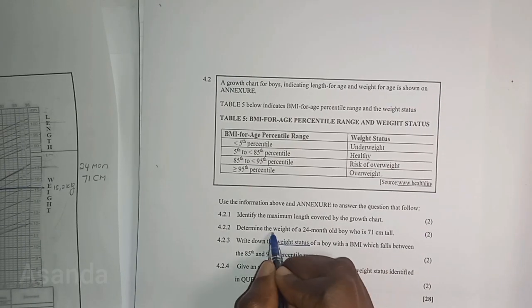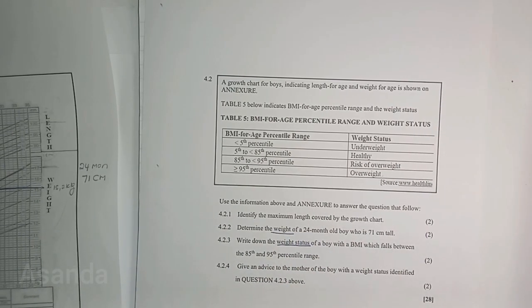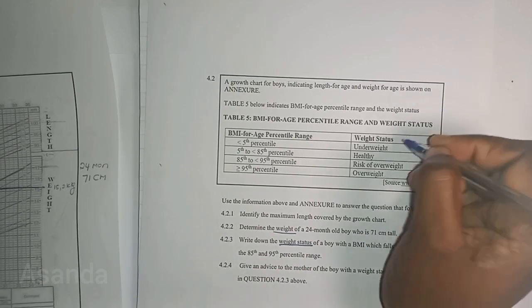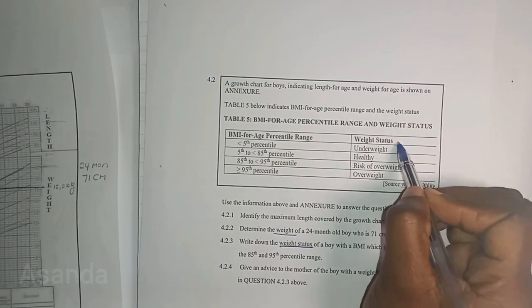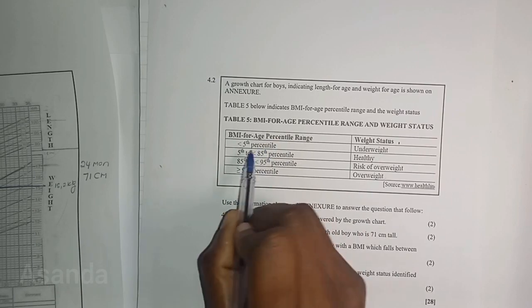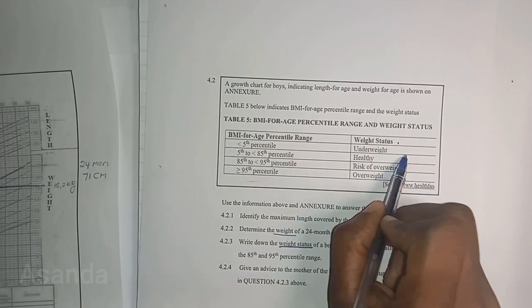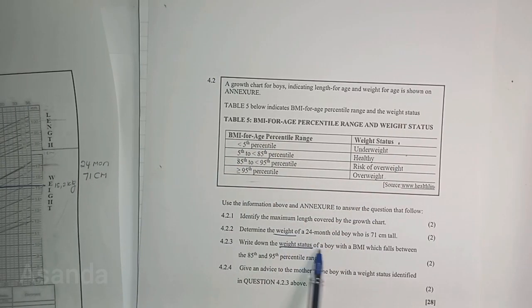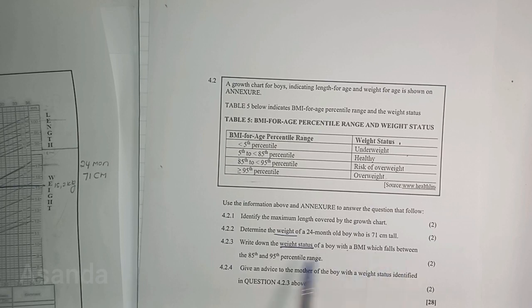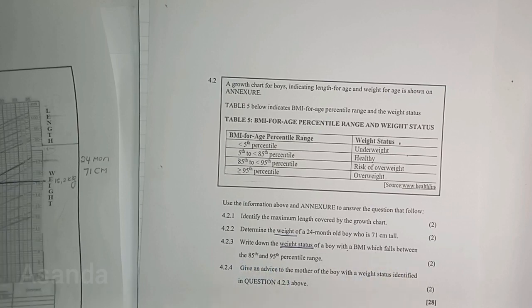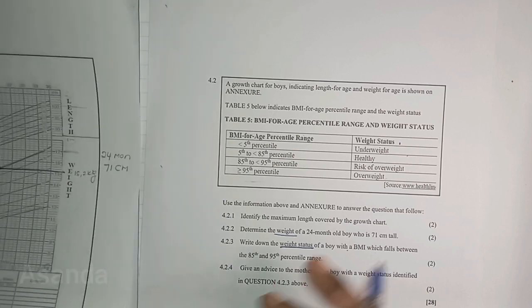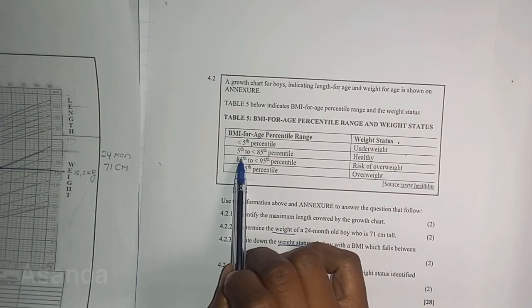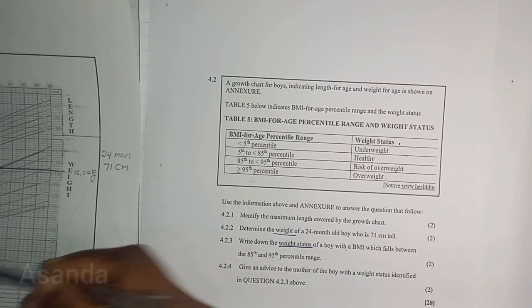Now, weight status. Last time they asked for the weight, which is 10 kilograms, 15 kilograms, 20 kilograms. Now they want the status. The weight status is on the table, but for us to know the weight status, we need to know the percentile. Only the percentile will lead us to the weight status. So write down the weight status of a boy with a BMI which falls between the 85th and 95th percentile range. So we don't even need the growth chart. We just have to read it here. They've given it to us. We don't need to go find it.